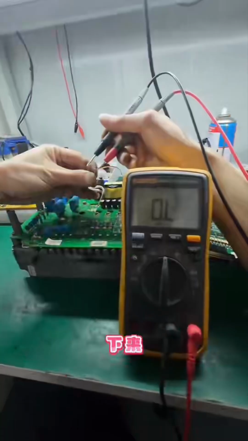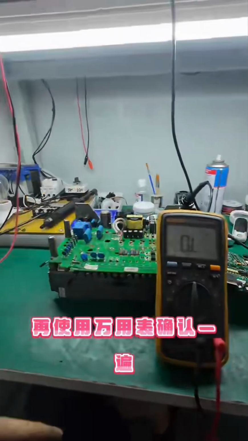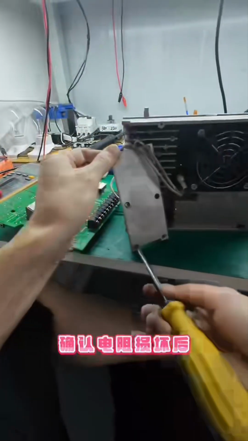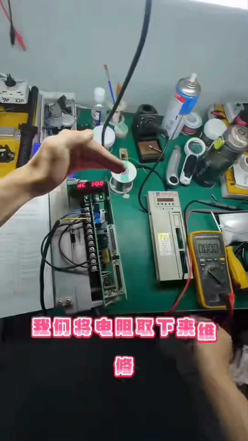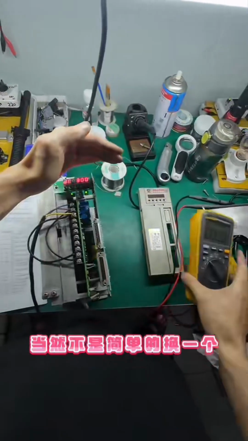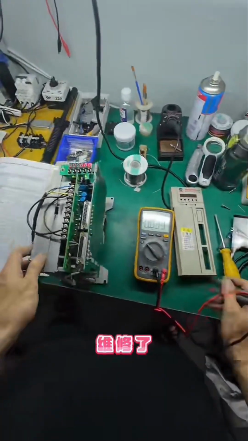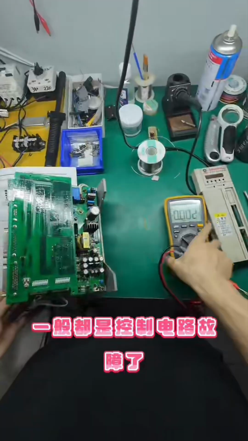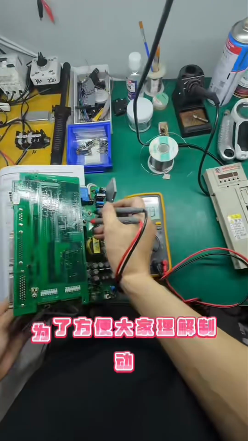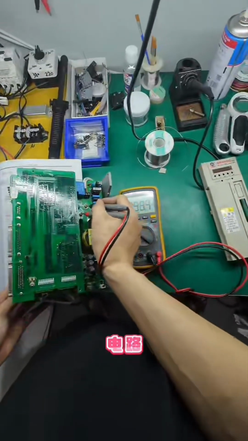We take the line off with a soldering iron. Confirm again with a universal meter. After confirming the resistance damage, we take the resistance off. Repairing is not simply changing a resistance. The next step is to inspect and repair the brake circuit. Generally, the resistance is broken after the control circuit fails.